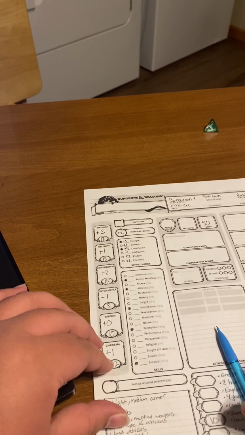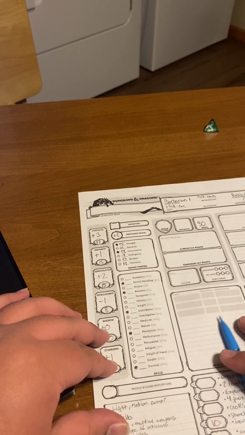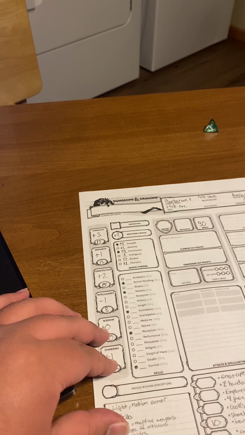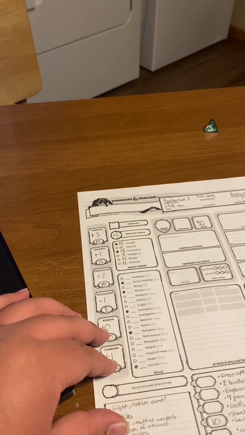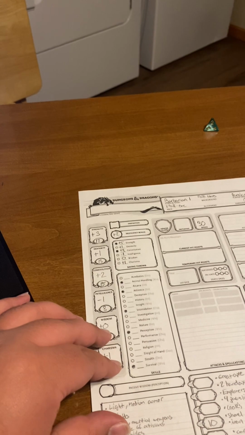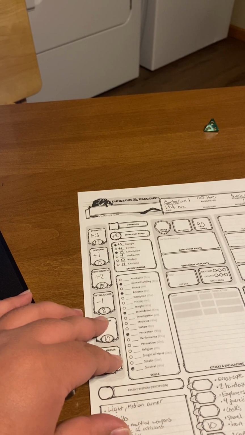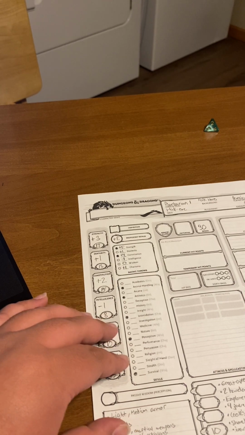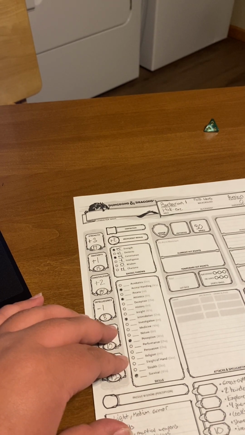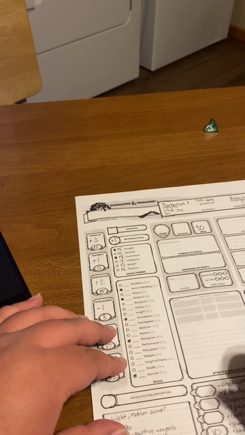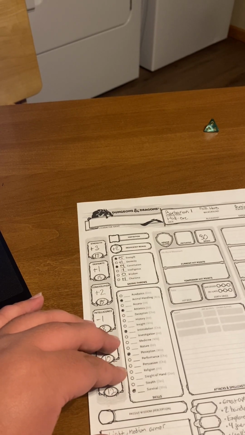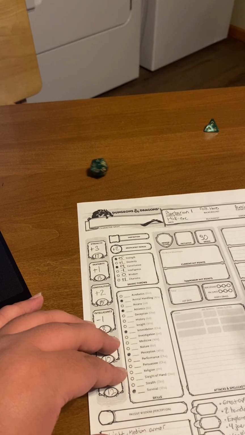And with the saving throws, those could be really anything that requires those set of abilities. Like if you want to, for instance, break down a door, the dungeon master might tell you to make a strength saving throw or a strength check. So you'll just roll a d20.